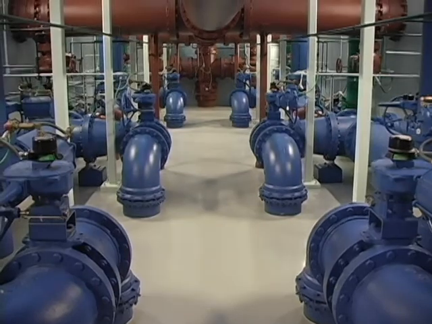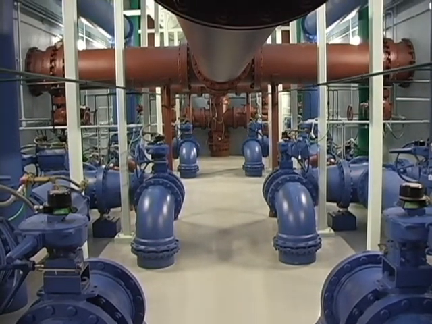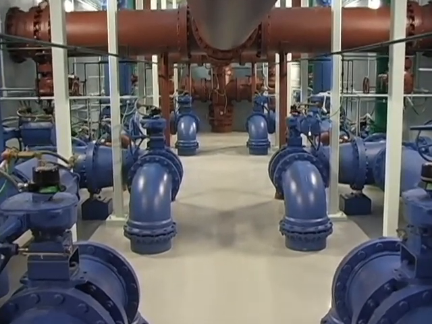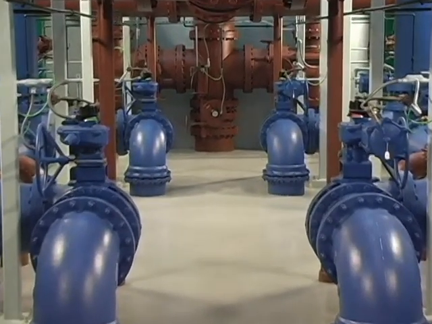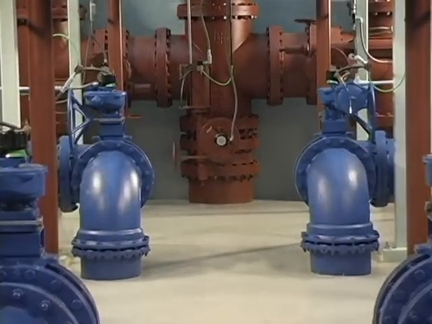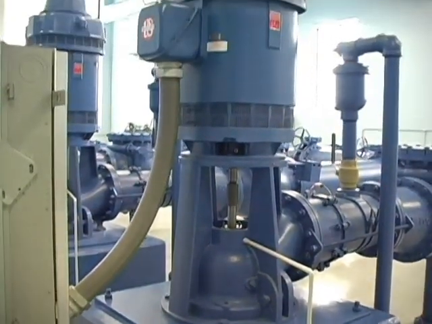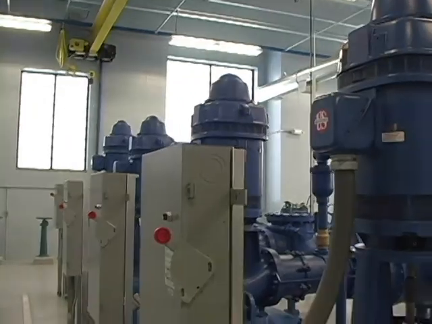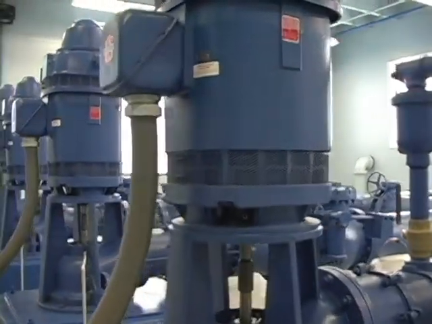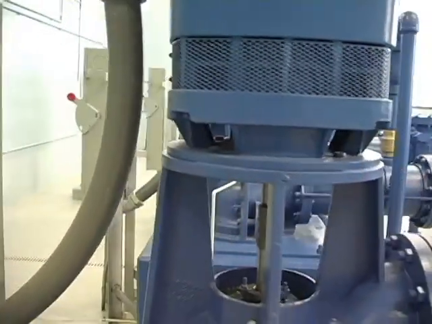As the water flows through the filter, it will then flow through this pipe gallery into the reservoir. At this point, the water is filtered and ready to be distributed out to the system. It is in this room where the high service pumps, what we're looking at right now, transport the water from the reservoir out to the system and to the water towers.